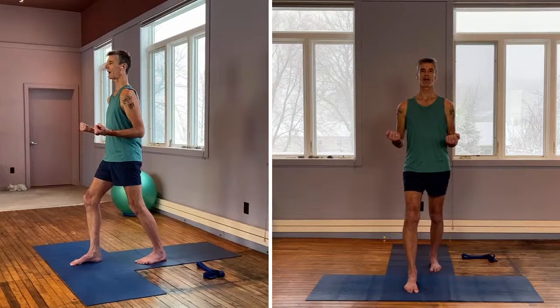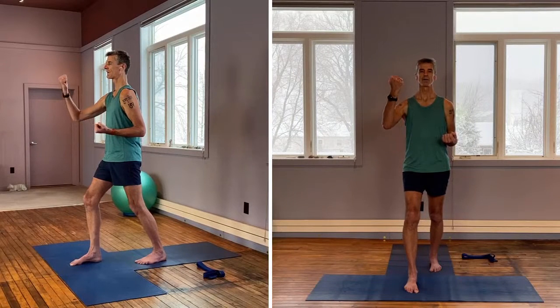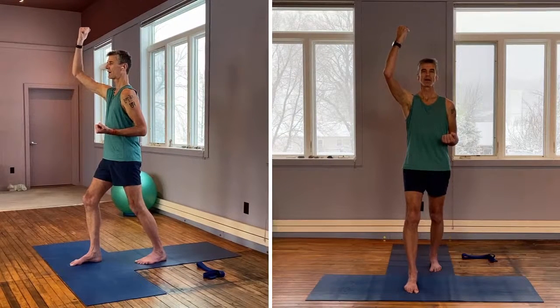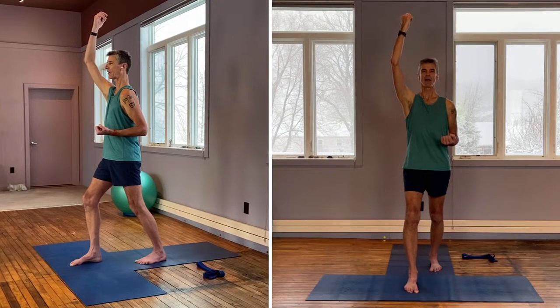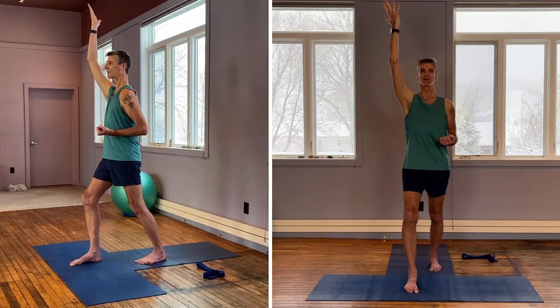So now we're going to explore contralateral coordination. Your front knee is bent, left knee is bent. Then take your right arm, keep it bent. Then take your left arm up. Let that upper hand open up. A few deep breaths here.